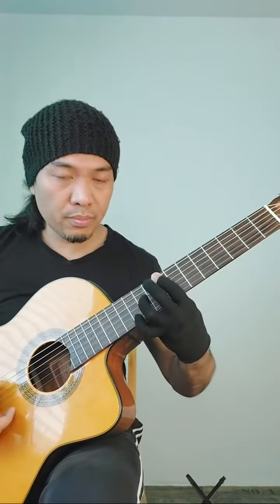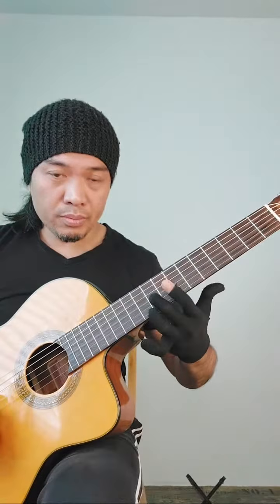I think the easiest one for this is this A shape and then the E shape, which is just this, the major third. Okay, this one is the major third, and you just flatten it out.